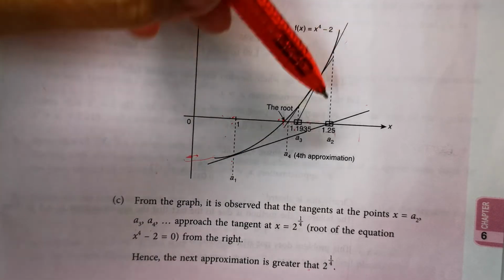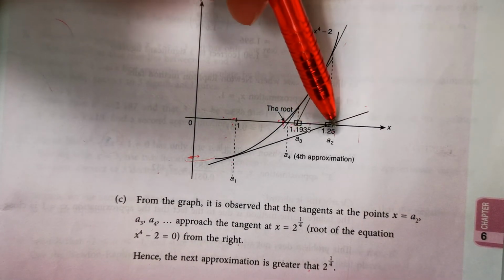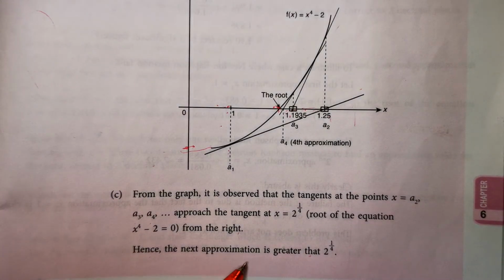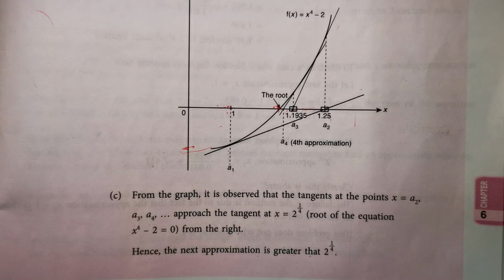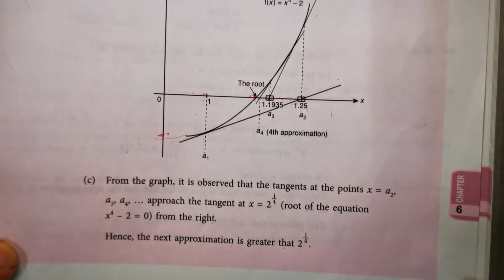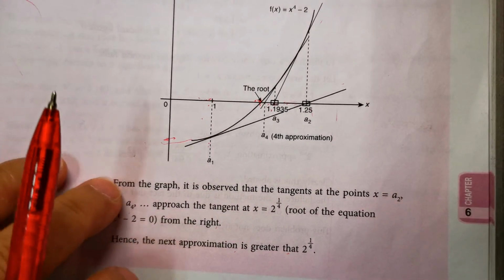And you see that the approximate values of x approach the root from the right hand side. So all these values are bigger than the actual root. Therefore, the next approximation is greater than 2 to the power of 1 over 4. So you see they can ask questions like this. This one is a good example.